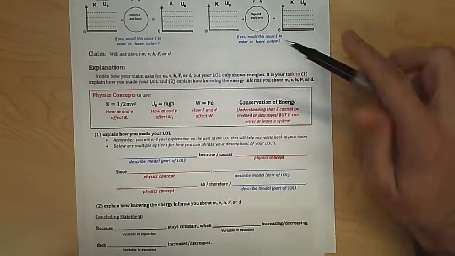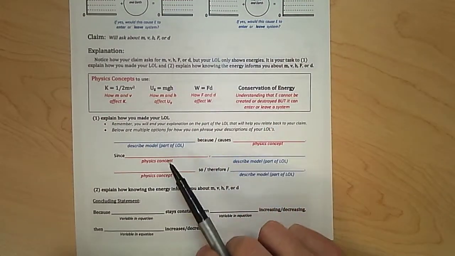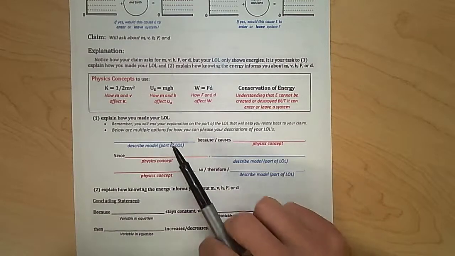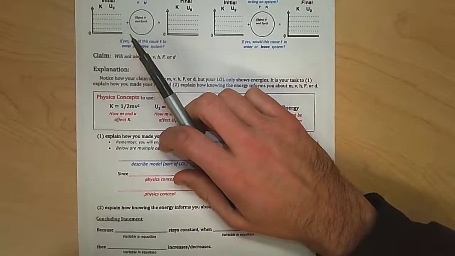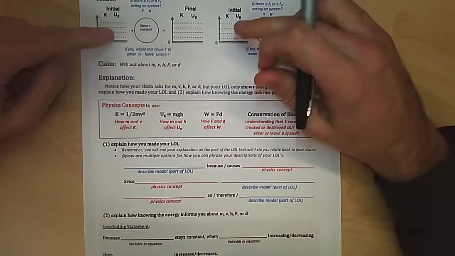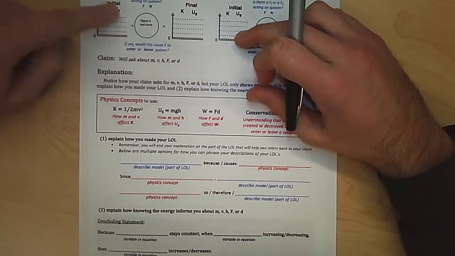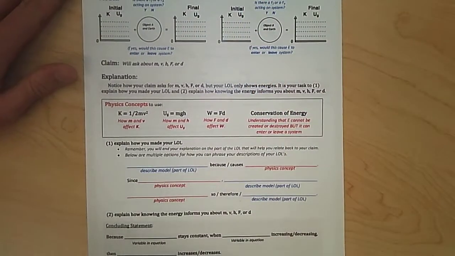So we're going to draw our LOLs. We've been doing that, but then we have to explain our LOLs. And how that's going to work is that there's two success criteria. The first is you just say what you drew in your model. That's it. So if you drew UG, you'd say, hey, I drew UG. And many times you have to compare the two, so you might say, hey, I drew the same UG in the beginning. That's all describing the model is.